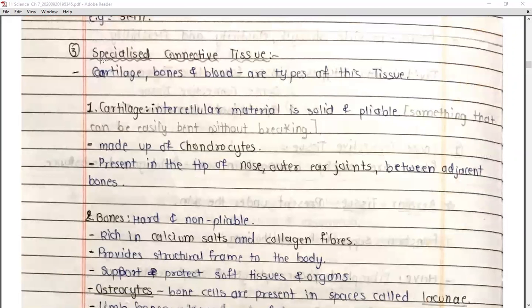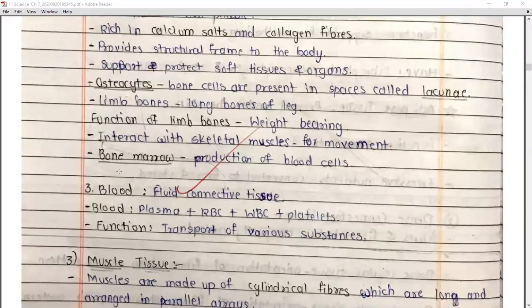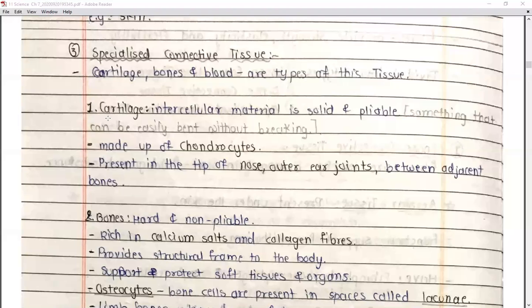The third type is specialized connective tissue. Here you are going to see about the cartilage, bones, and the blood, right? In this, the first we see is cartilage. The intercellular material is solid and pliable, something that can be easily bent without breaking. So for cartilage, you can recollect your ear, right? Your ear you can move, but it does not break. The intercellular material is solid, but it is pliable. That is, if you bend it, it does not break.